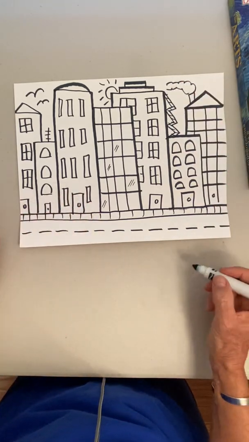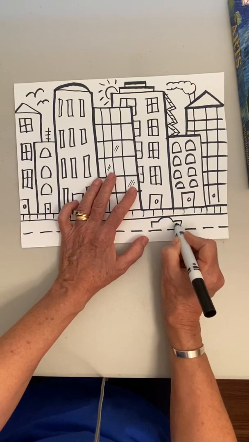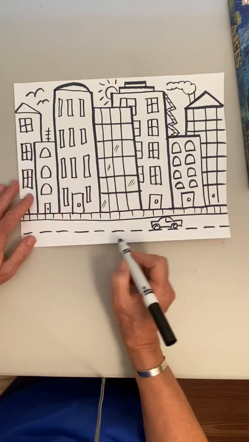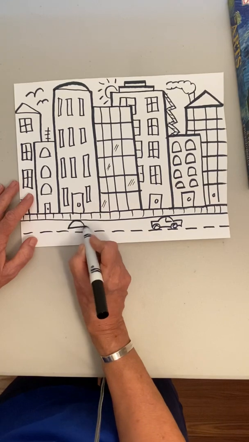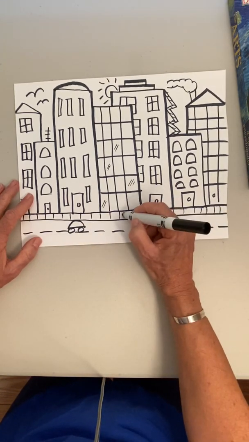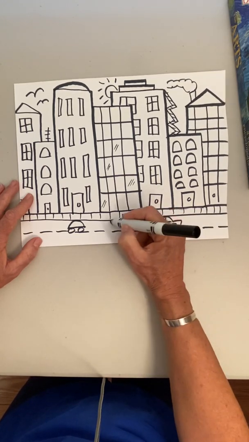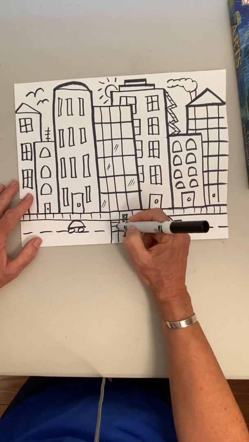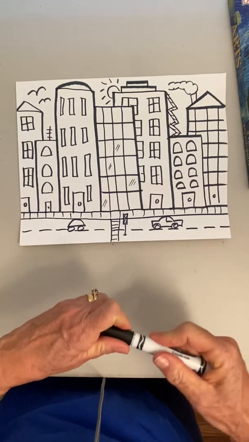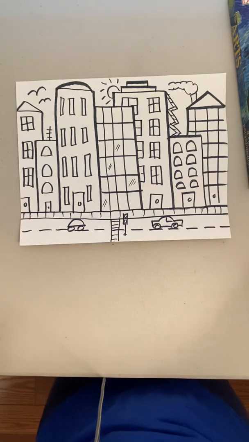Okay? Now, you can put cars here. The more stuff you have, the better this is going to look. There's a car here going. You can put a bus. Of course, if you don't know how to draw cars, that's okay. Just do these. That'll be fine. All right, you can put a stoplight in here. And maybe a sidewalk going across your road. Like that. Okay?